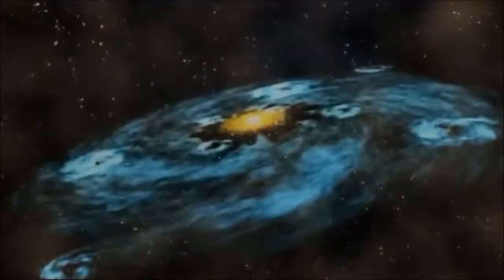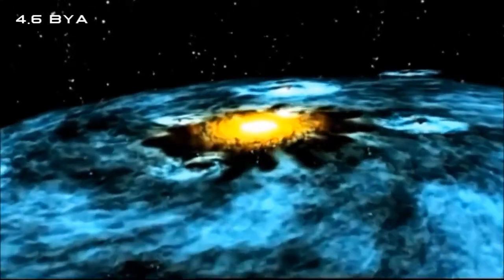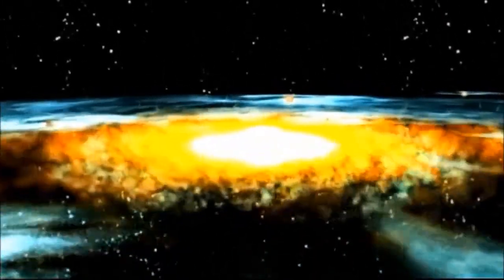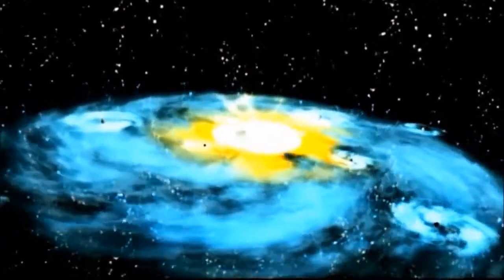Eventually, the star burned up all its fuel. Following a supernova, the star's elements were seeded throughout the galaxy. Shock waves propelled a particular knot of gas into its own region of space. In time, most of the gas gravitated towards its center and ignited as a new star.